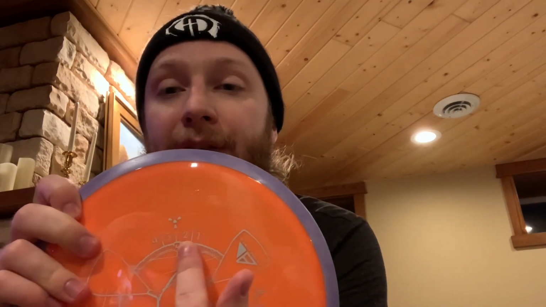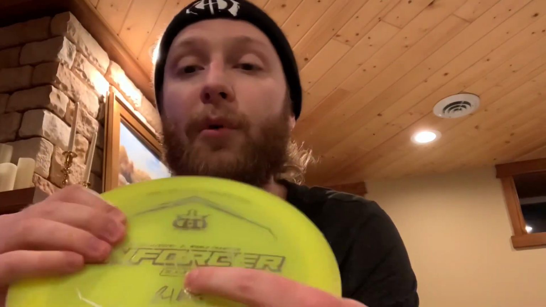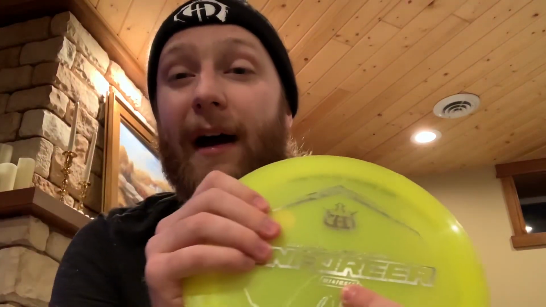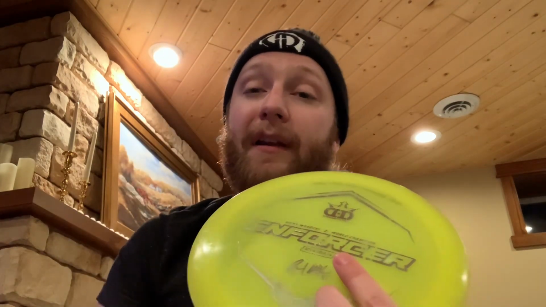An overstable disc is going to be a disc that has a very low turn, or a higher number here. So you're going to be looking at a disc like this. It's going to have a 0.5, a 1, something that's a positive turn, or even 0 or -1.